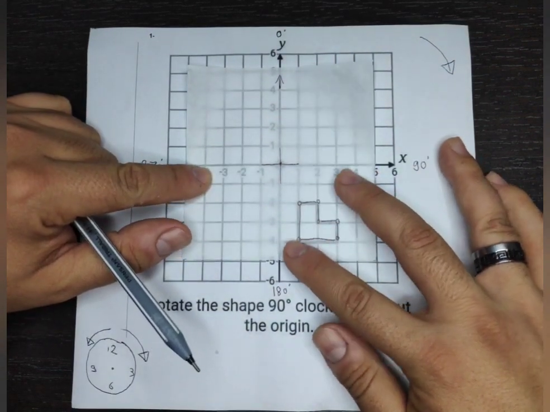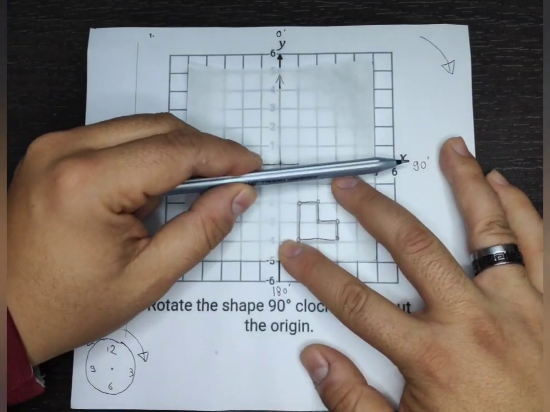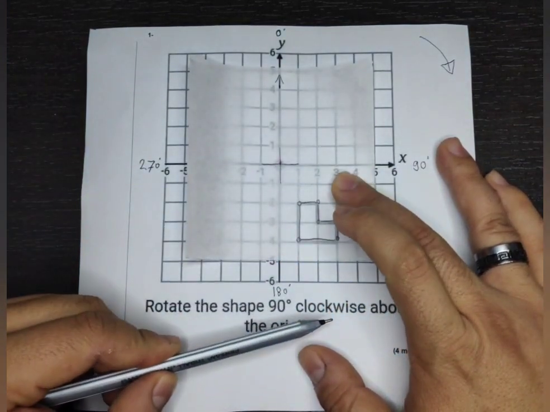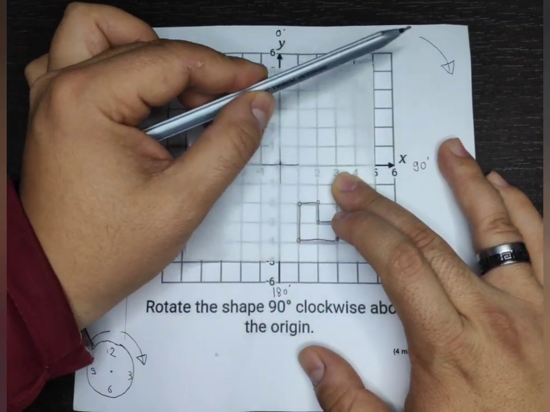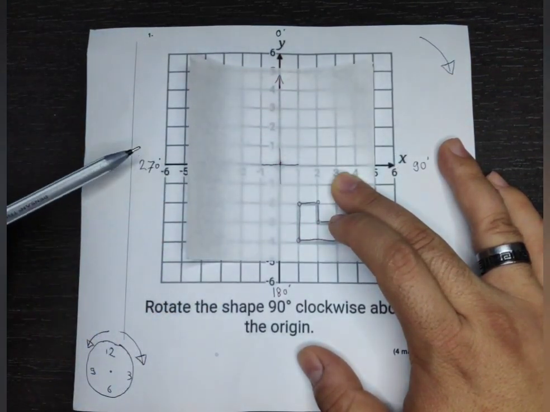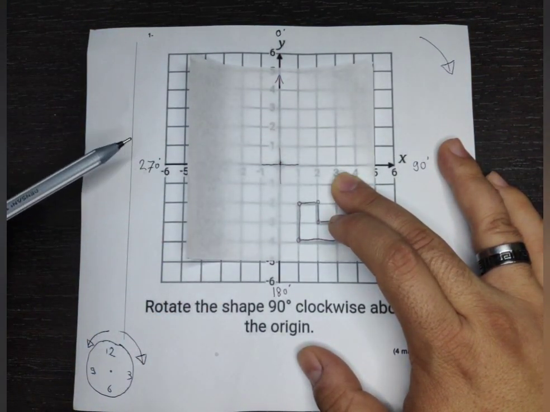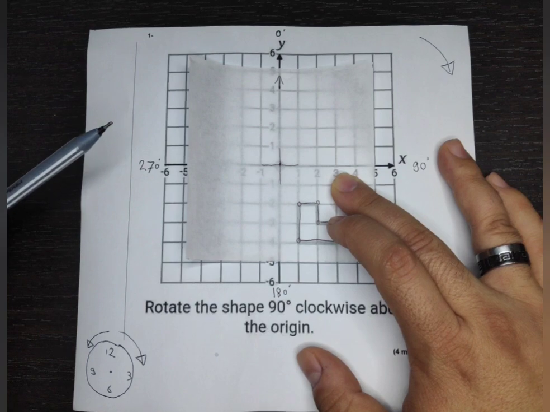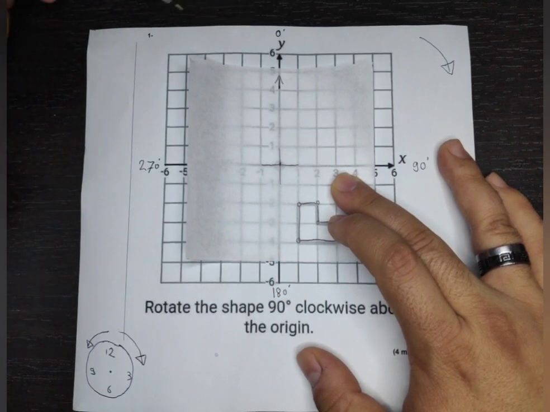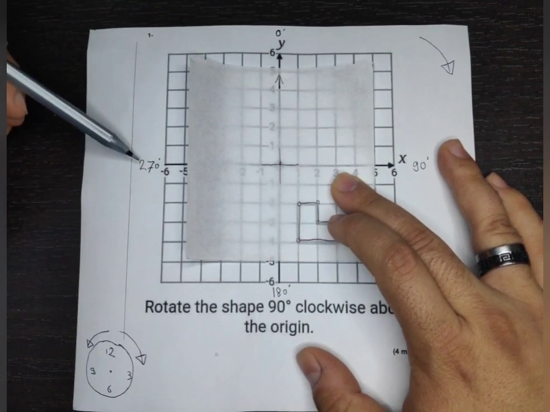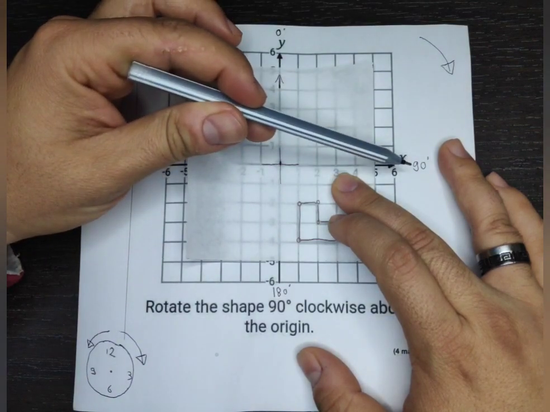Now, these angles, I put them depending on the question, which is clockwise. So if it's clockwise, we're going to put the 90 here and the 270 here. But if it's anti-clockwise, it's going to be the opposite, because we're going to rotate this way, and the 90 will be here, and the 270 will be here.